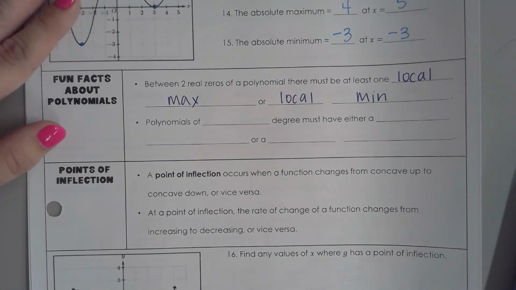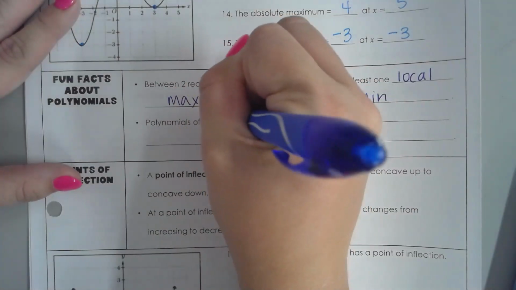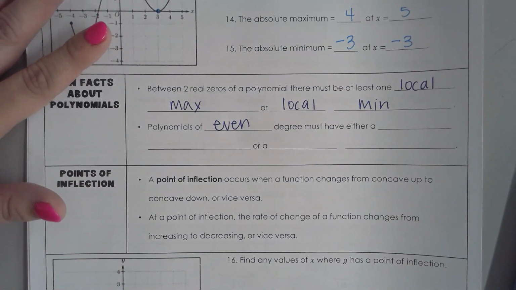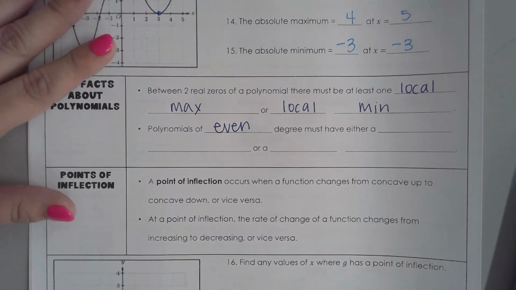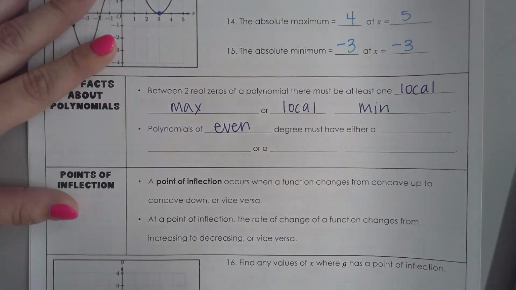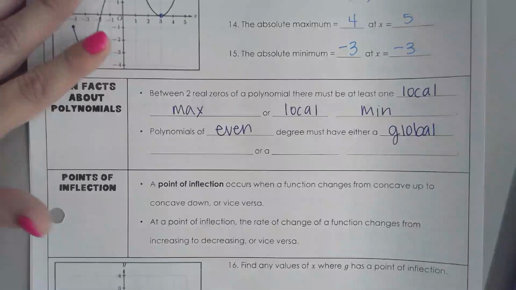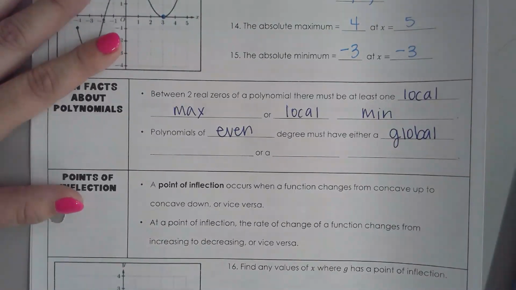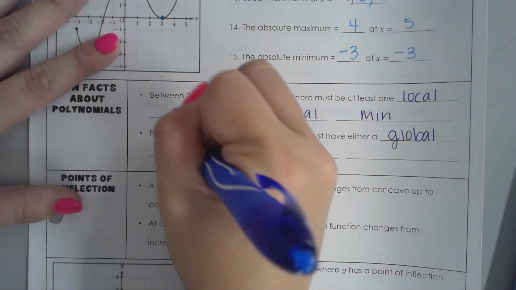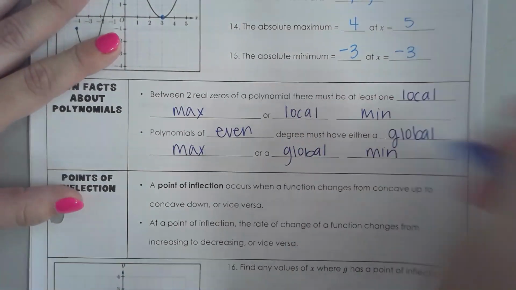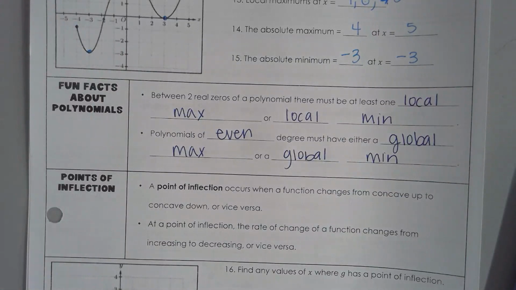Something else. Polynomials that have an even degree, so a degree of 2, a 4, a 6, they will always have either a global, and I'm trying to interchange the words so you get used to them, global means absolute. So they'll have either a global max or a global min. Okay. So if you have an even degree, you will have a global max or a global min. You will not have both.